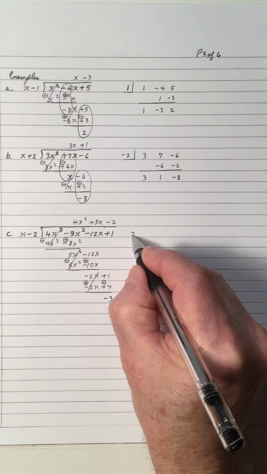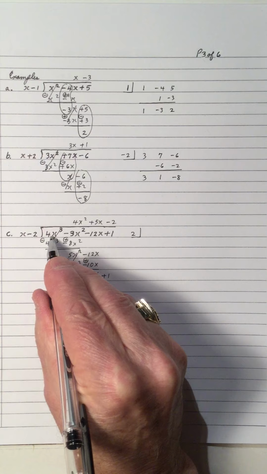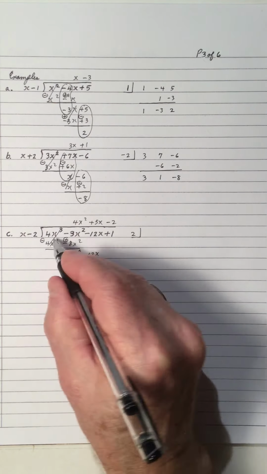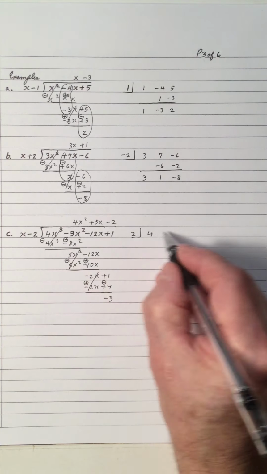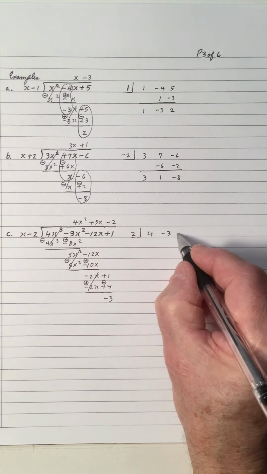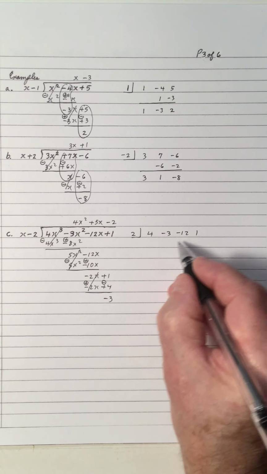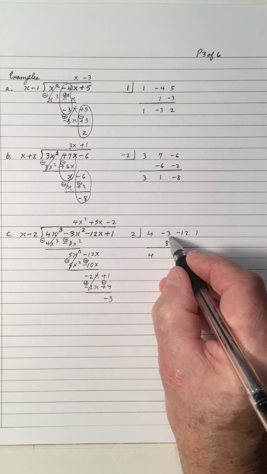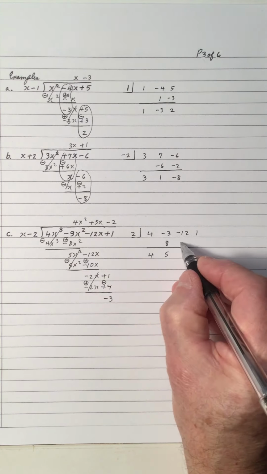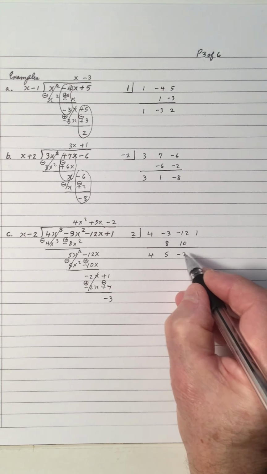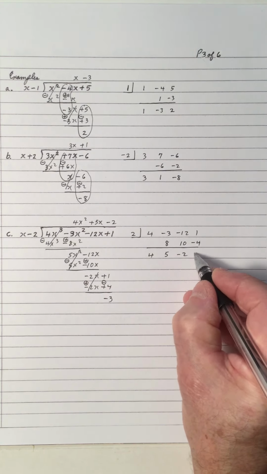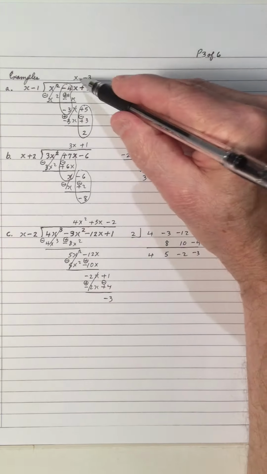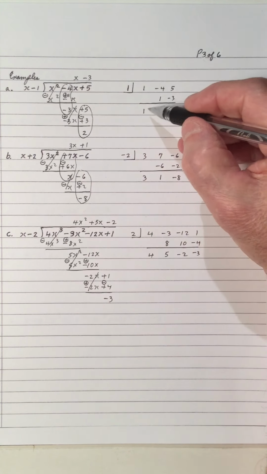That's a minus 2, so we put the opposite of 2, which is 2. And then all the terms are here, so 3, 2, 1, constant. So the 4, negative 3, negative 12, and a 1. Draw a line, bring down your 4, multiply. 8, add. 5, multiply. 10, add. Negative 2, multiply. Negative 4, add. Negative 3.